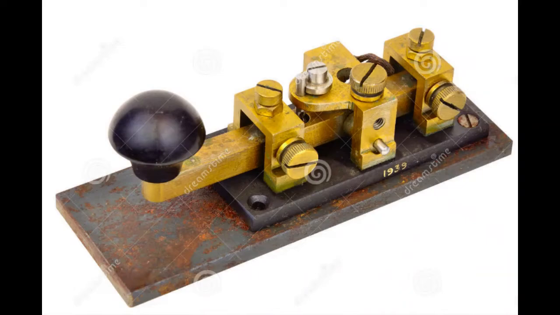We have BT, which is a pause. We have QTH. We have RIG. ANT for antenna.